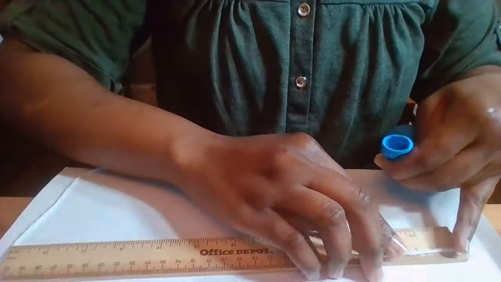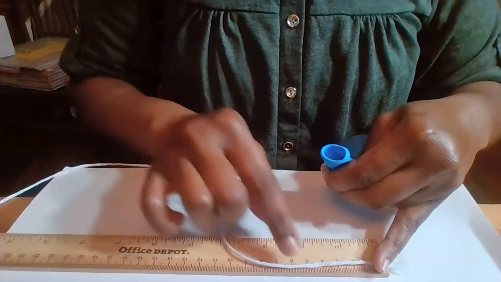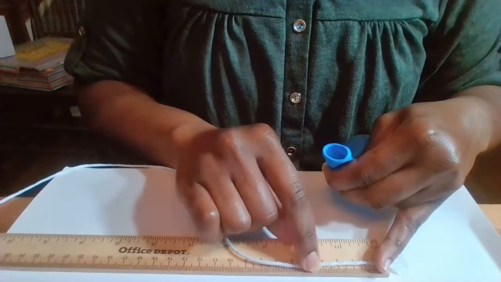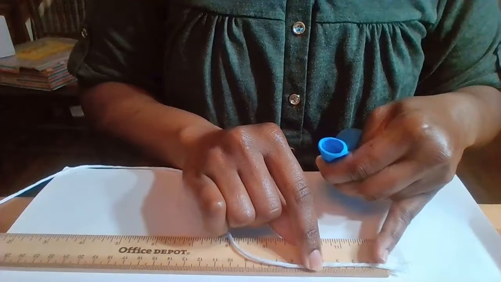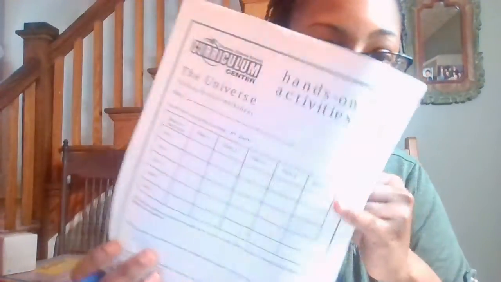Now I'm going to use the centimeter side. Make sure you use the centimeter side to do this measurement. That measurement for me came out to be 4 centimeters. Remember, I had a little bit of slack, and this is where the home galaxy was. So I'm going to record 4 centimeters. It's the distance between dot A and the home galaxy. This is my first value in.